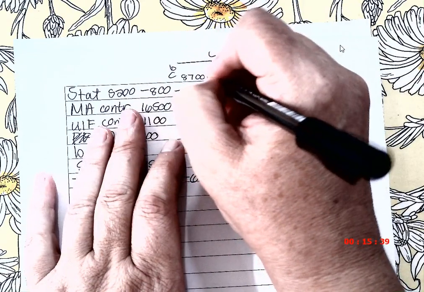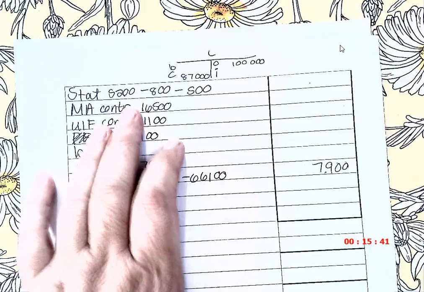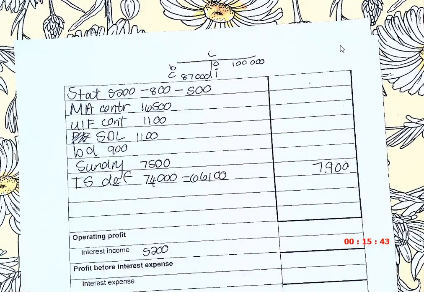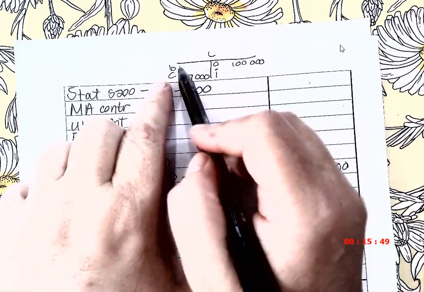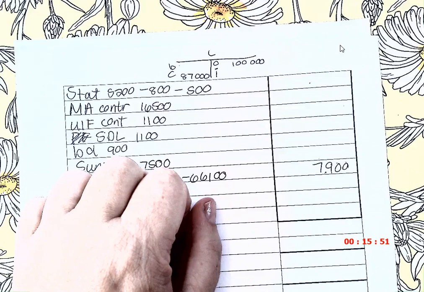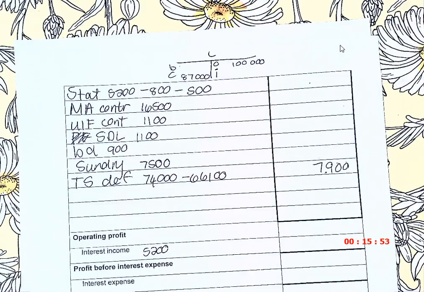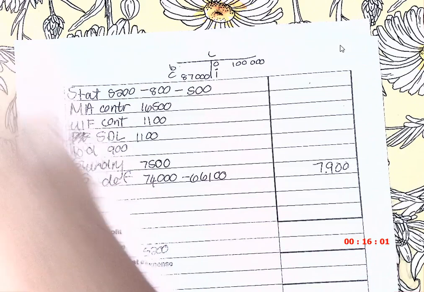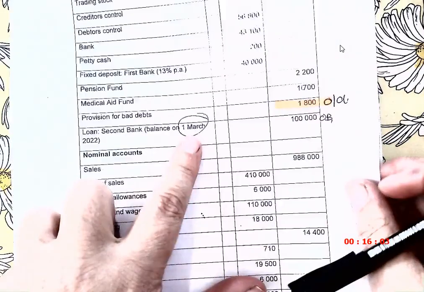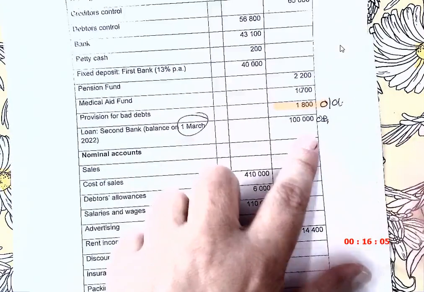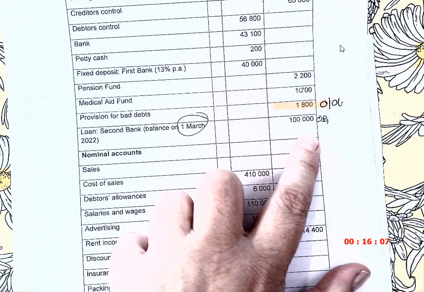What if it was not the amount on the trial balance? Then you leave it, because the amount on the trial balance usually is the opening less the bank. Because during the year, I've recorded my payments to the loan. So if they don't tell you that this is the opening balance, then you can assume that this is the opening less the bank.